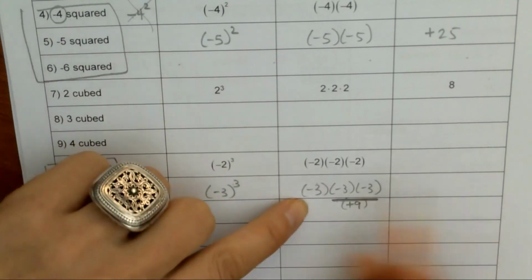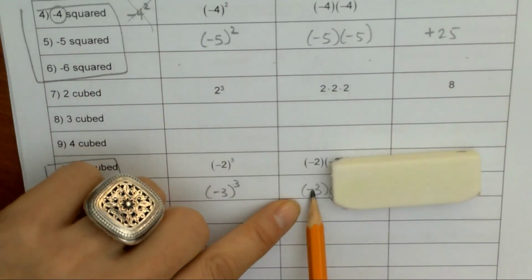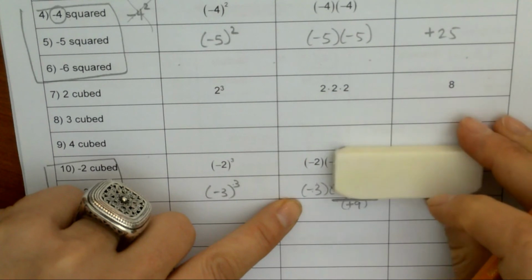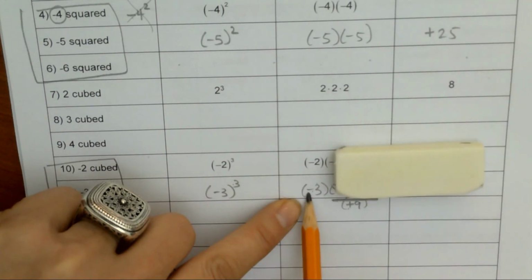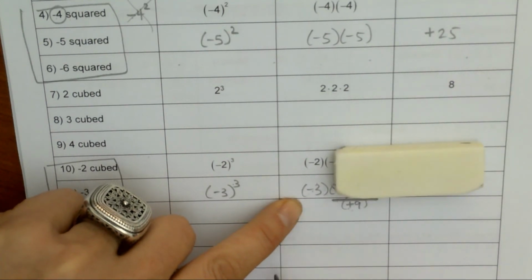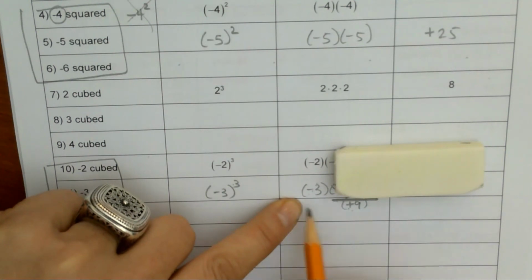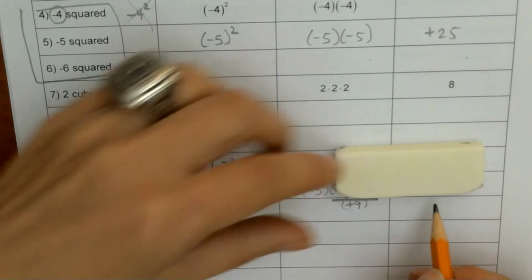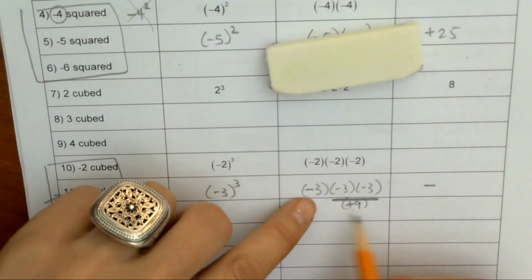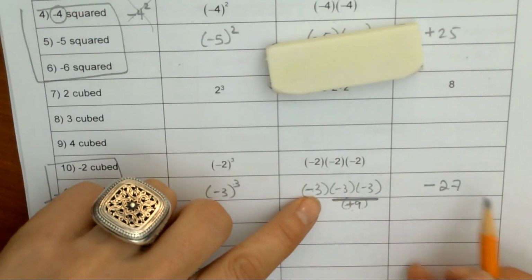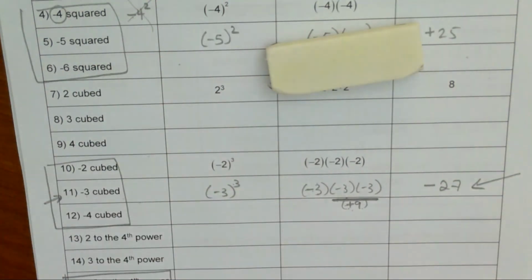So then I have this times this. So then I have negative 3 times positive 9. Is that the same sign or different sign? Different, because this is negative and this is positive. So because it's different, I know the answer is going to be negative. 3 times 9 is 27. So be careful. Someone might say, well, they're all negative, so the answer is negative. No, that's not how you do it.